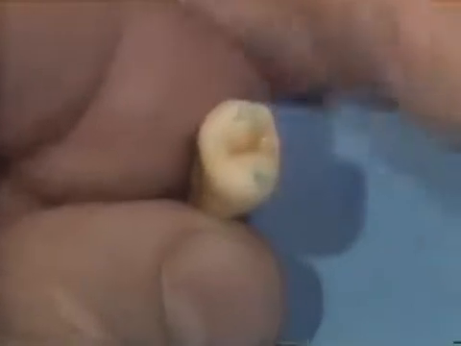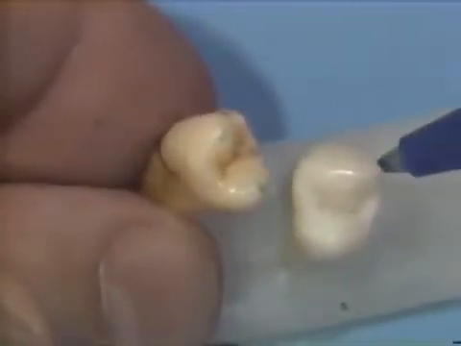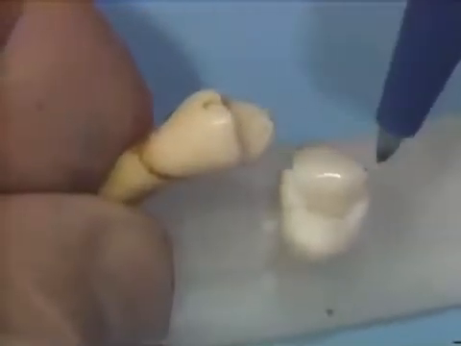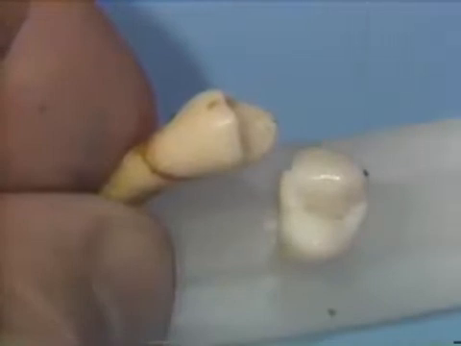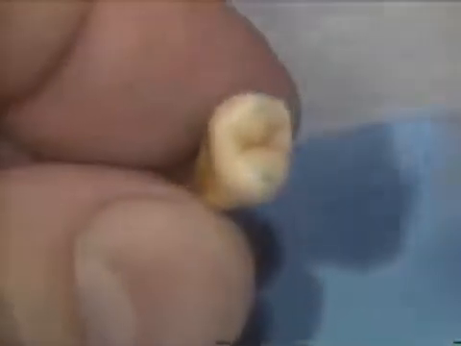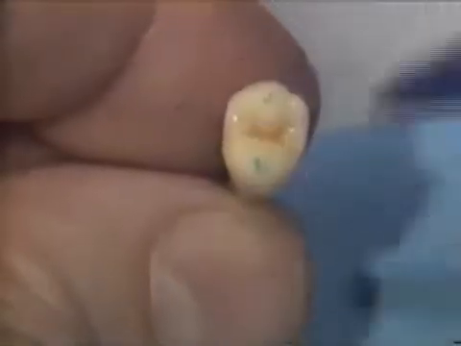If we remember, one of the characteristics of the first are the line angles. The buccal line angles are said to be the sharpest line angles in the entire mouth on our maxillary first premolar, and on our seconds, our line angles start to become rounded, and the tooth becomes significantly oval.